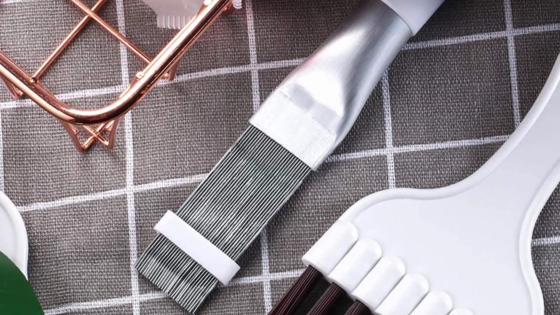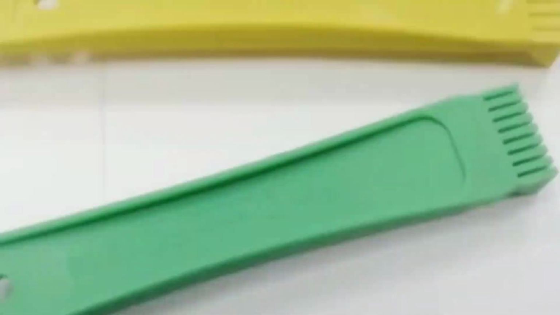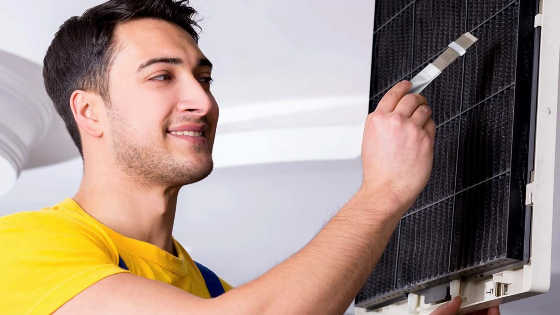A fin comb, also known as a coil fin tool, is a specialty tool used to straighten the bent fins of a condensing unit for an air conditioning or heat pump system.